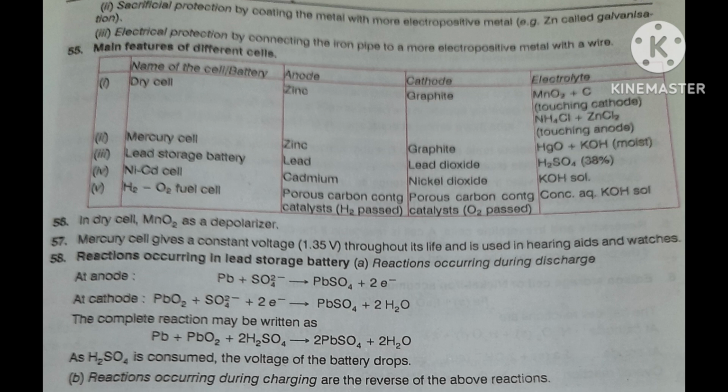The next cell is the nickel cadmium cell, NiCd cell. Here as anode, what are you using? Cadmium, Cd, is used as anode, and nickel dioxide is used as cathode. And what is the electrolyte?